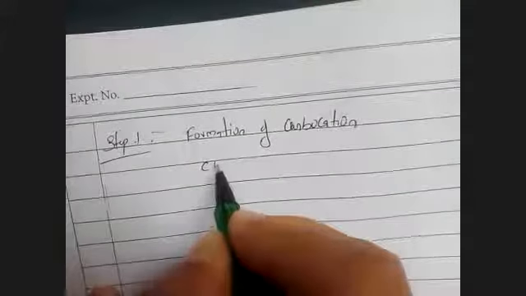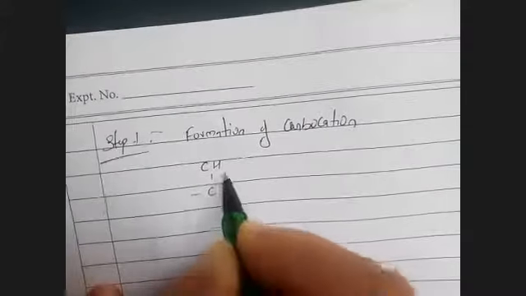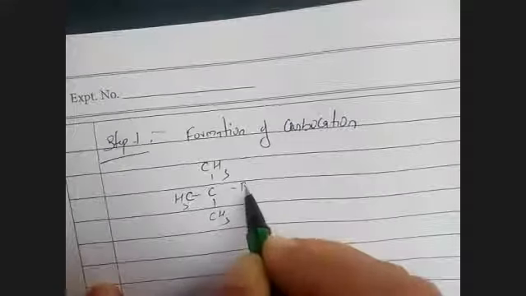So let us see the mechanism stepwise. That was the overall reaction you saw earlier. Let us see the first step. Step 1: formation of carbocation. So here the tertiary butyl bromide will form a carbocation first.